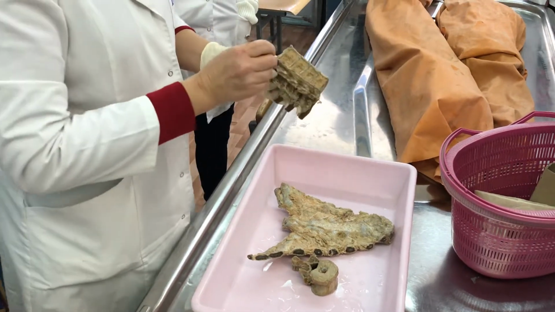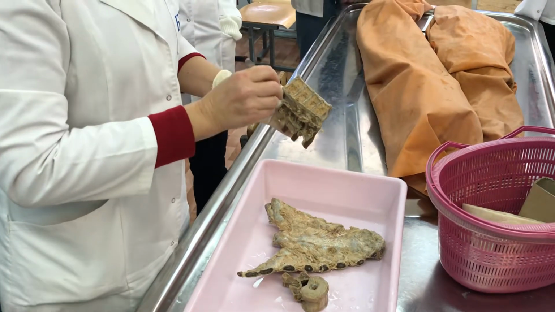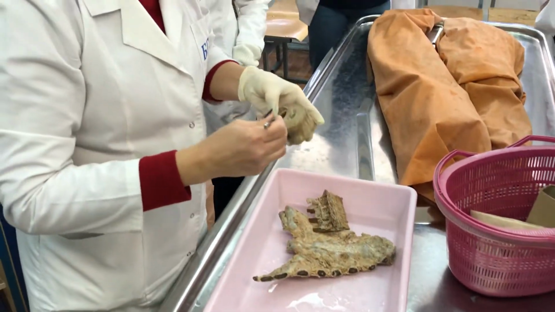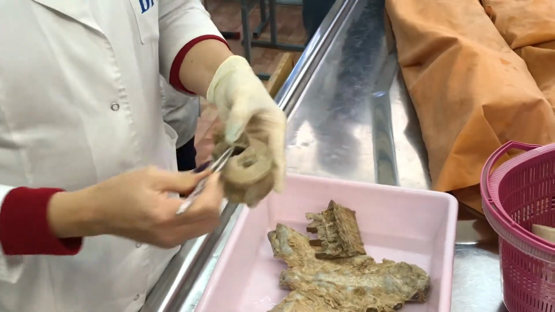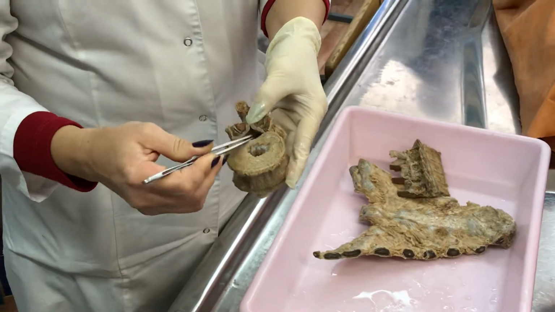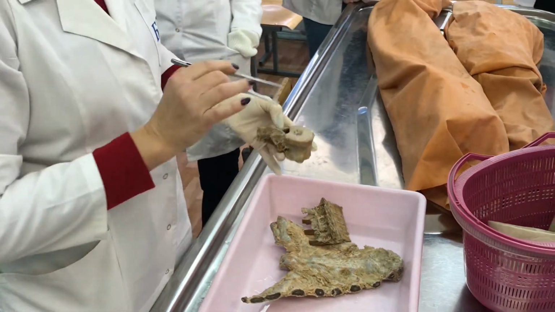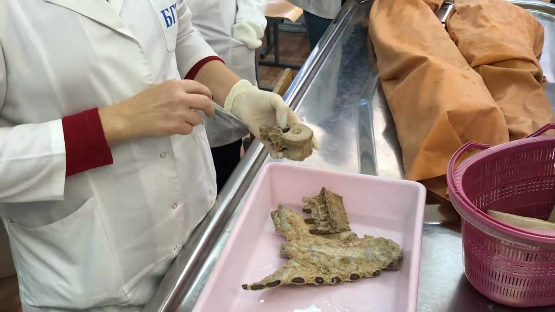Then arches. You see these ligaments? The connection between arches is made with the help of the flavum ligament. Flavum ligament. Here they are. This one is elastic connective tissue, the specific type of flavum. It means it is translated as yellow ligament.